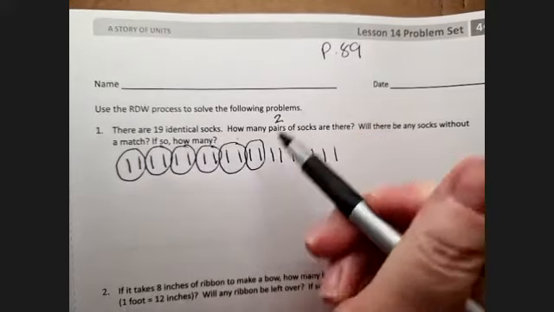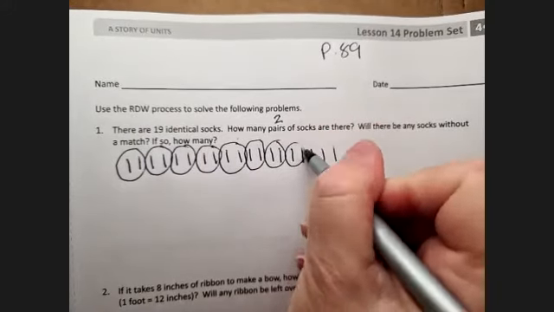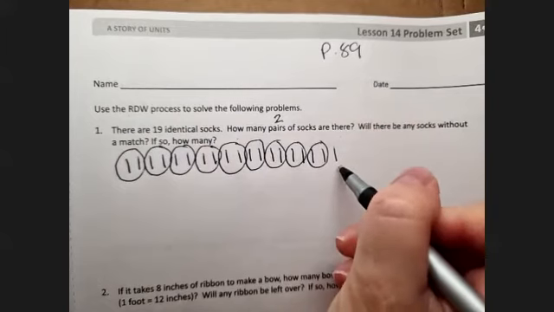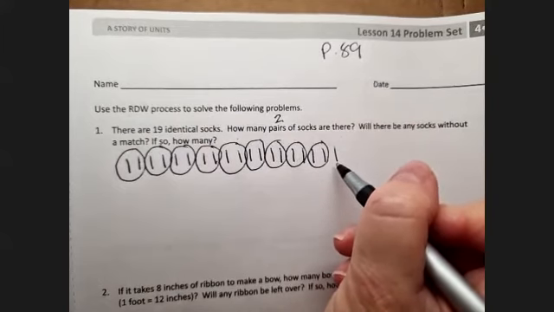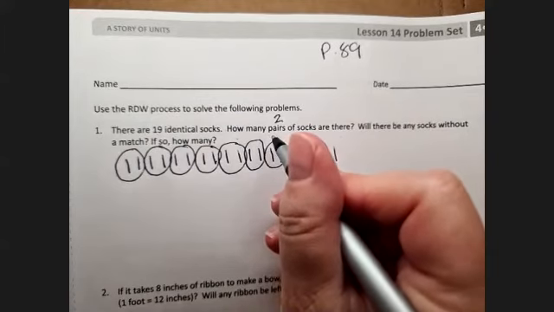So I'm at 6, 7, 8, 9. Oh, look, there's a sock left over. It doesn't have a pair. I'm not going to circle that. I'm just circling pairs right now.